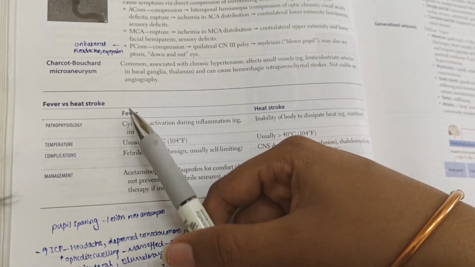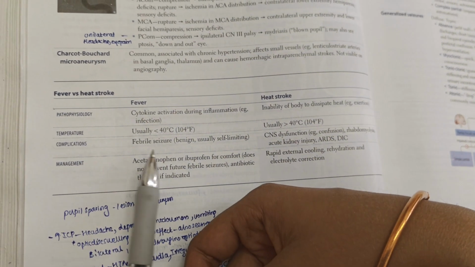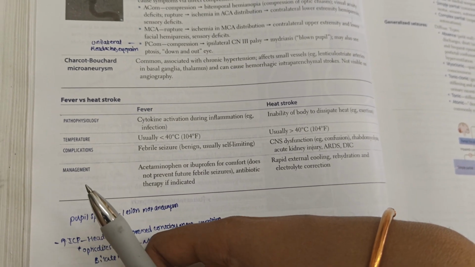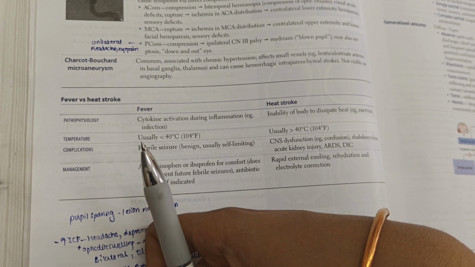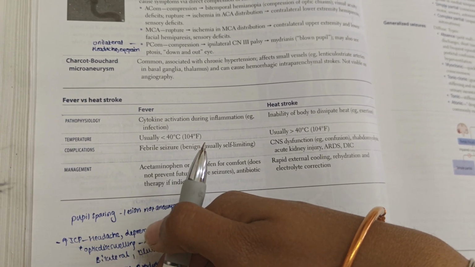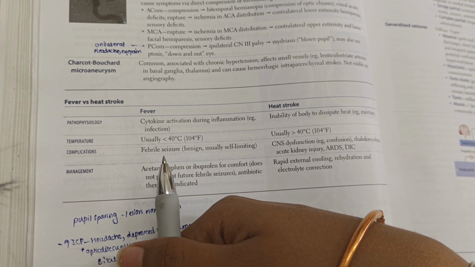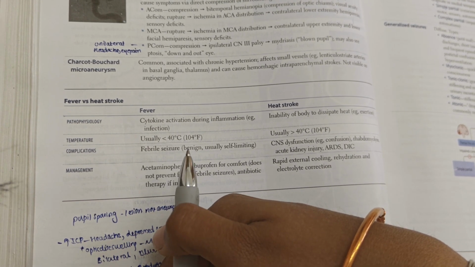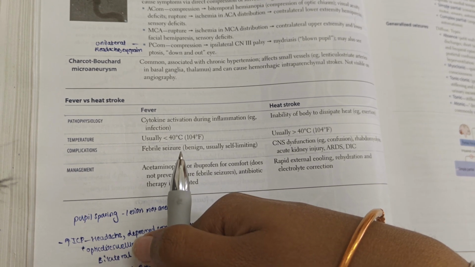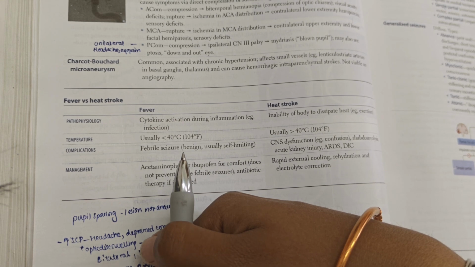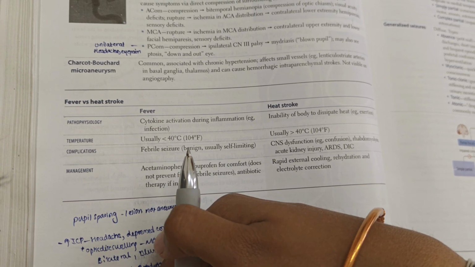Okay. Now, fever versus heat stroke, how to differentiate? Fever is because of cytokines during inflammation. Heat stroke is because you're not able to send heat out of the body, and here the fever temperature is less than 40 degrees, whereas heat stroke is greater than 40. Here, if the fever is high, it can cause seizures, which are benign but self-limiting. But if heat stroke is severe, you get confusion, rhabdomyolysis, acute kidney injury, ARDS, and also DIC, very dangerous.